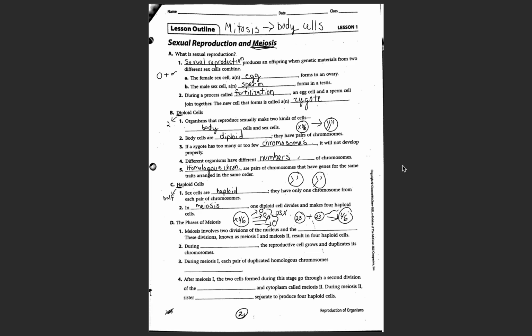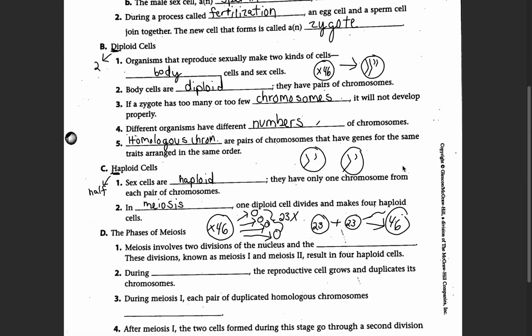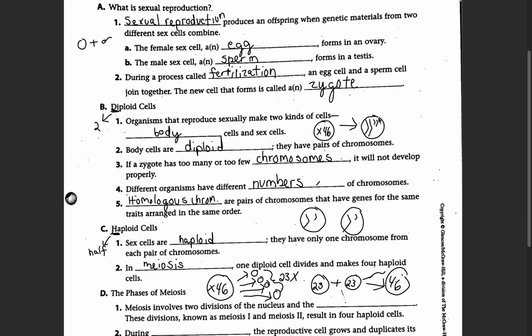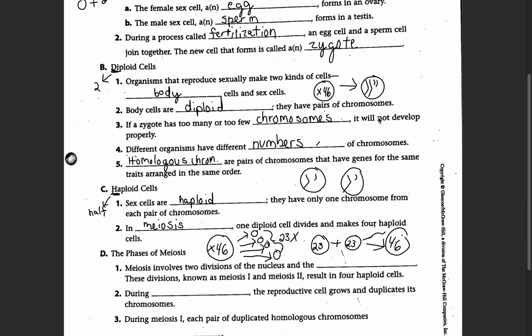Yesterday we were talking about sexual reproduction and meiosis. So, kind of just a recap from yesterday, we talked about what sexual reproduction is and how meiosis is a process that makes sperm and egg cells, and those sperm and egg cells can combine their genetic information to form a baby or a zygote.